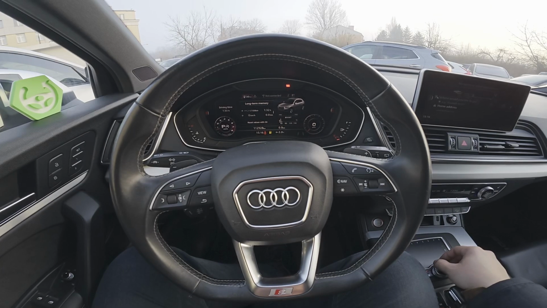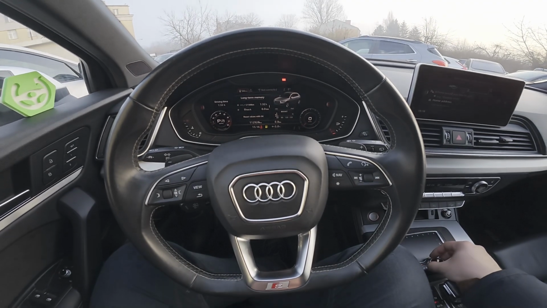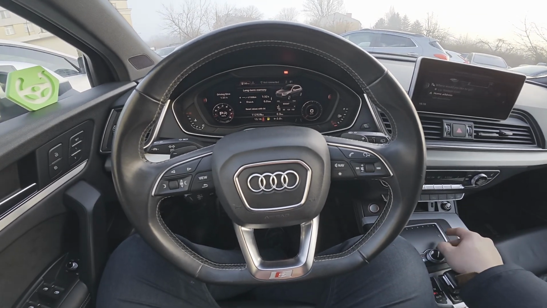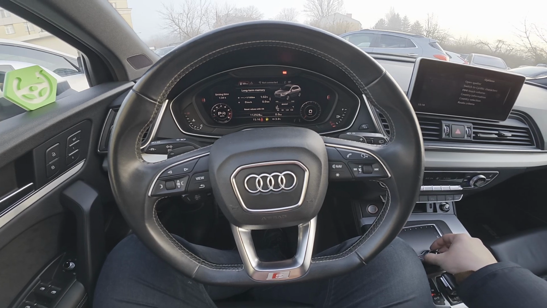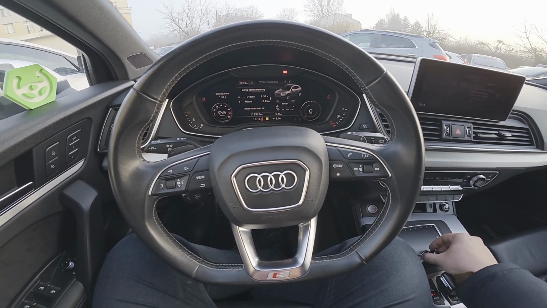Hello, in front of me I've got an AUDI SQ5. In this video I'll show you how to set navigation route.